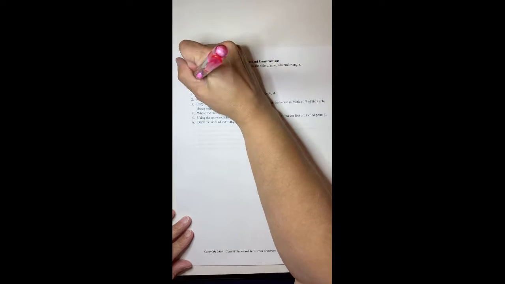Hello again. This time we are going to make an equilateral triangle. To make an equilateral triangle, we're going to label this line segment AB.